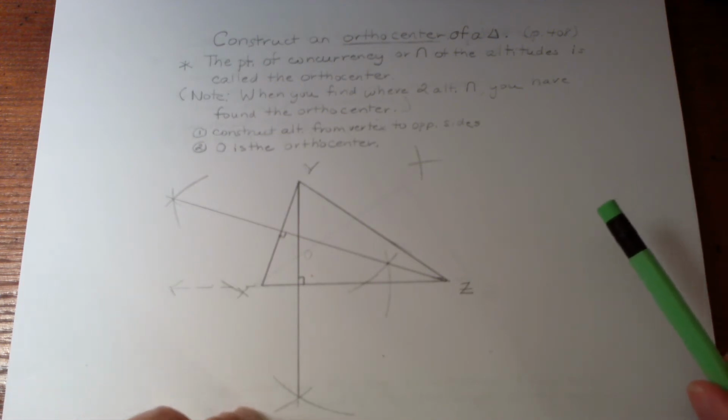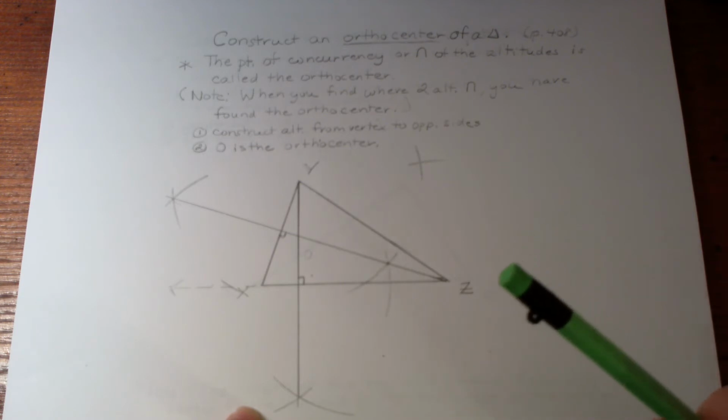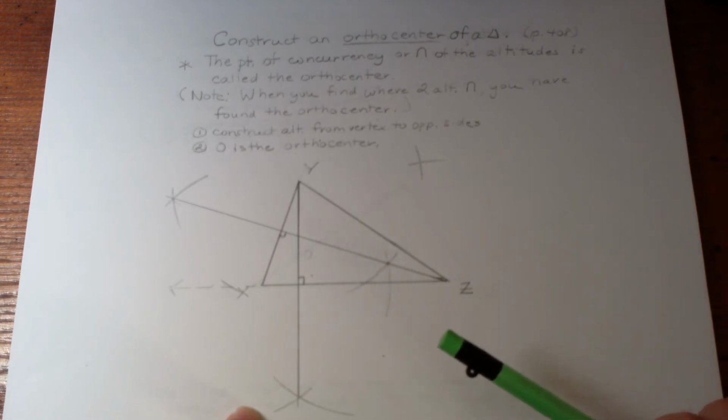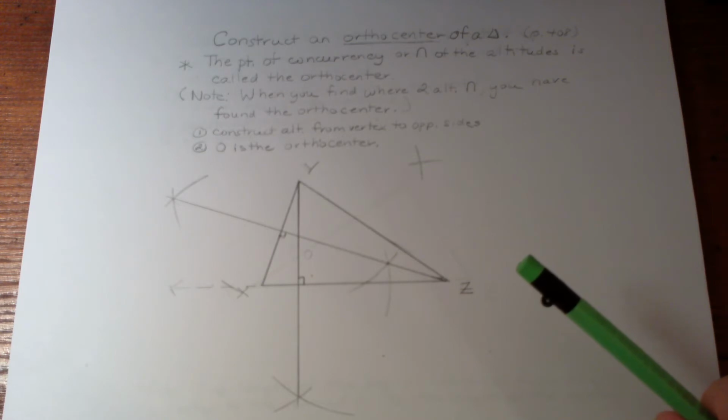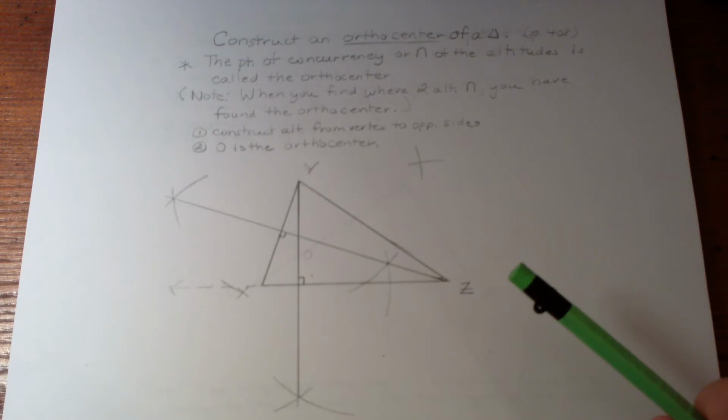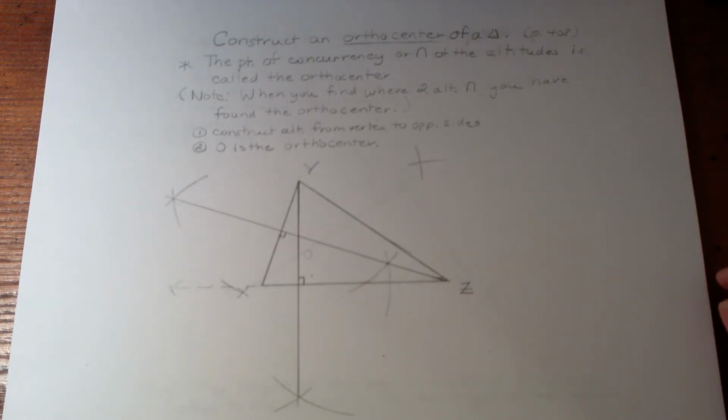To do the altitude, we have to find perpendicular, and then we draw the line from the vertex perpendicular to the opposite side. So something's not right. All right, let's see if we can figure out what I did wrong.